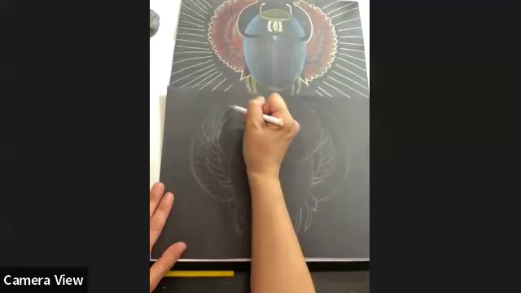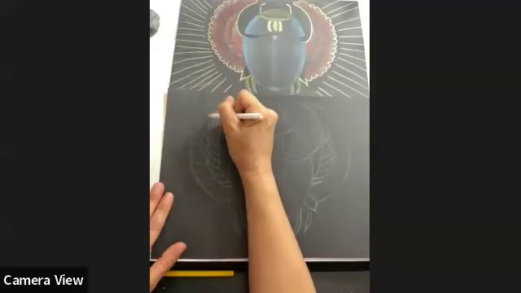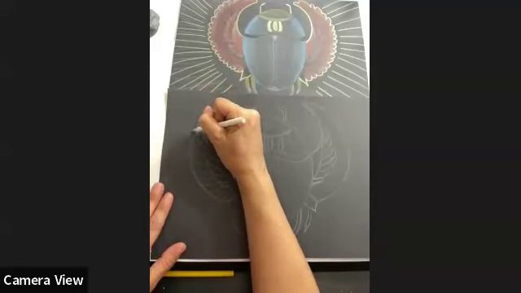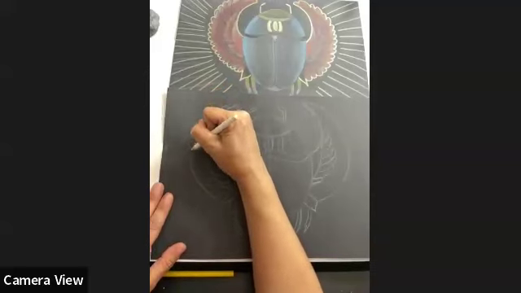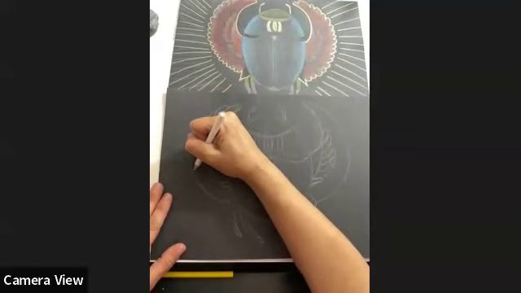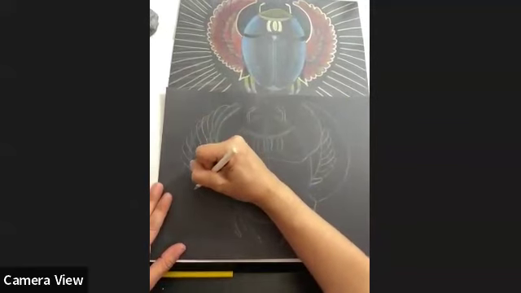So I just did the first one here. Basically, you add some more length and sort of a circular part to the end of the feathers. And keep going all the way around.